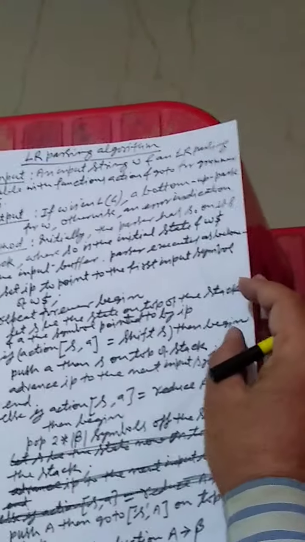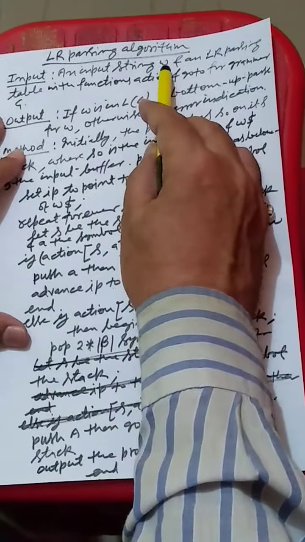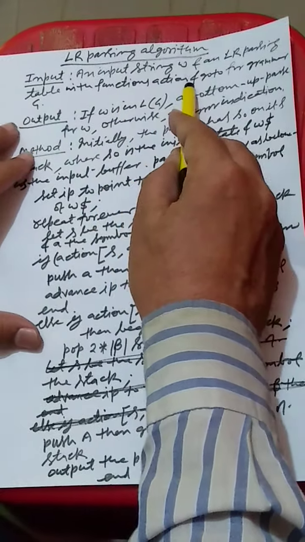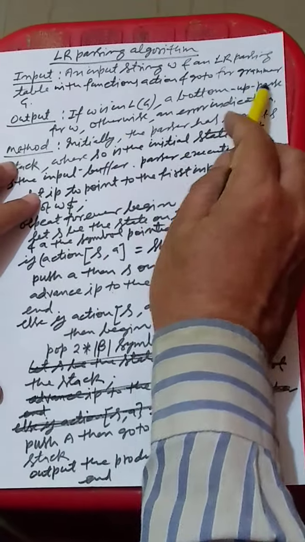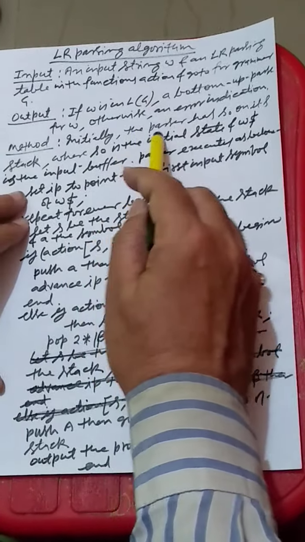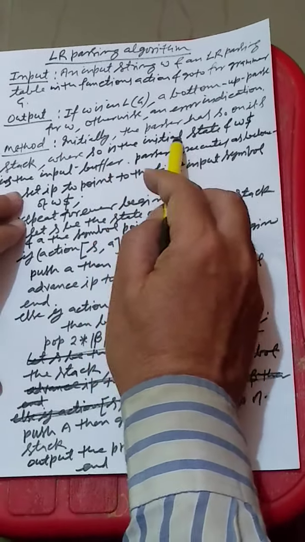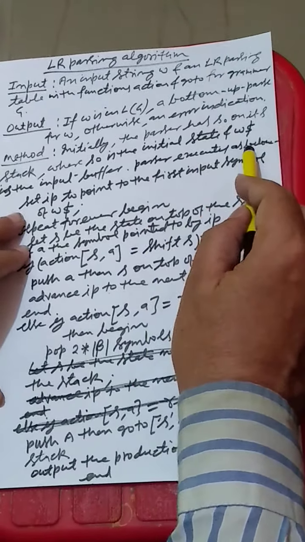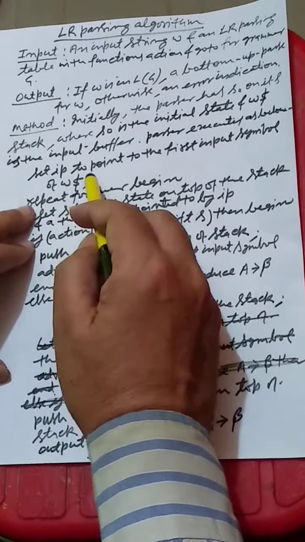LR parsing algorithm. Input is an input string w and an LR parsing table with functions action and goto for grammar G. Output is, if w is in L(G), a bottom-up parse for w, otherwise an error indication. Initially the parser has S0 on its stack, where S0 is the initial state, and w$ is in the input buffer. The parser executes as below. Set ip to point to the first input symbol of w$.